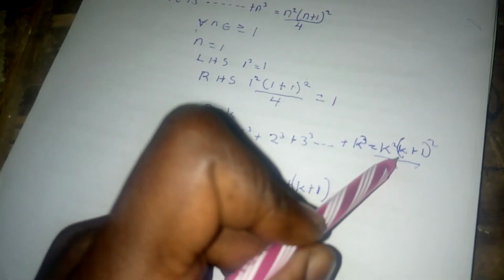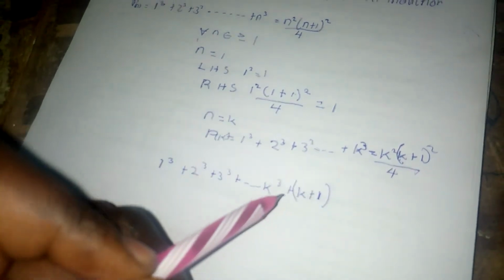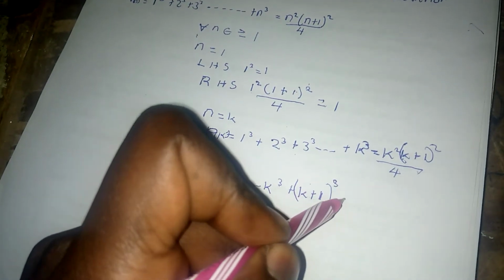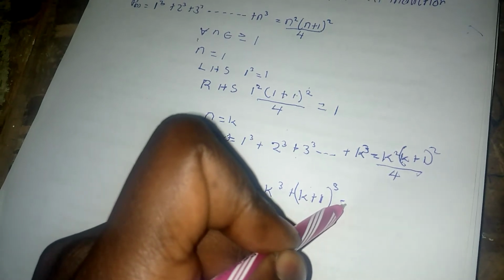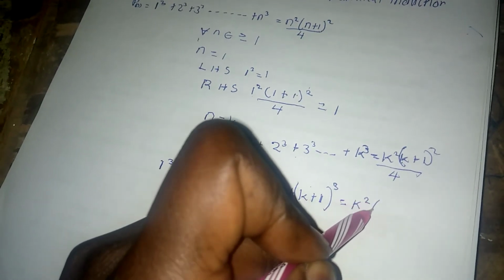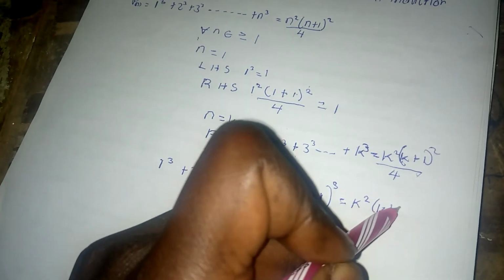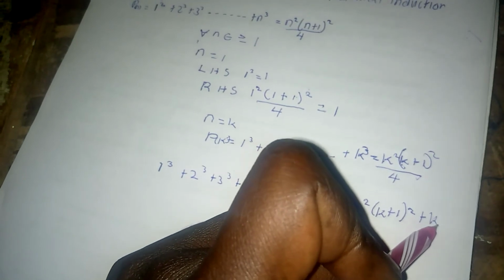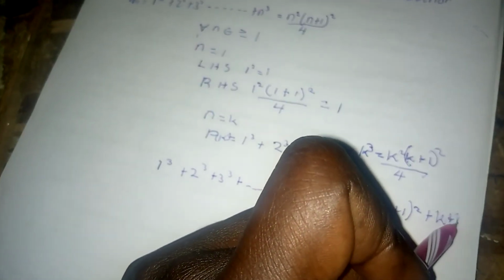Our (k plus 1) cubed is this one in bracket, so you bring it here and add it to both sides. It should be equal to k squared into (k plus 1) squared plus (k plus 1) cubed.